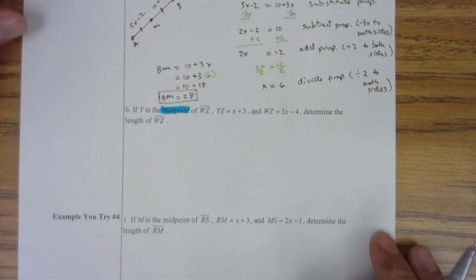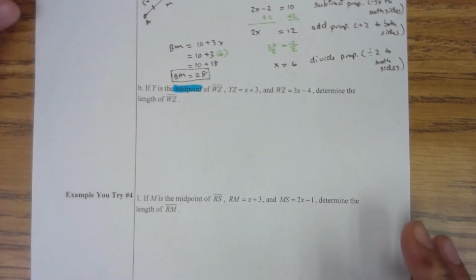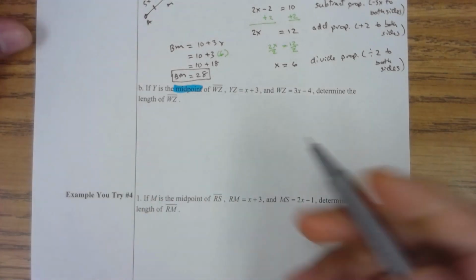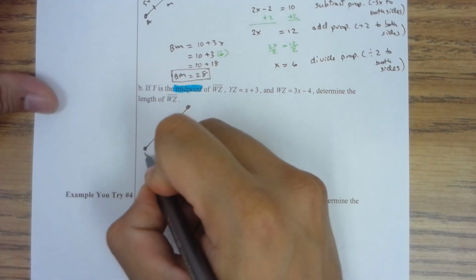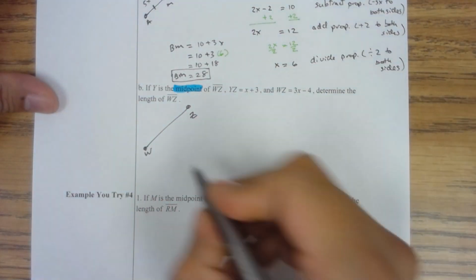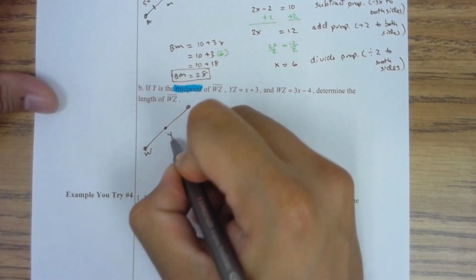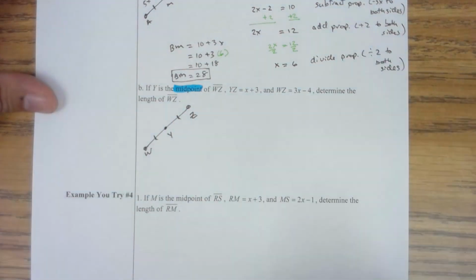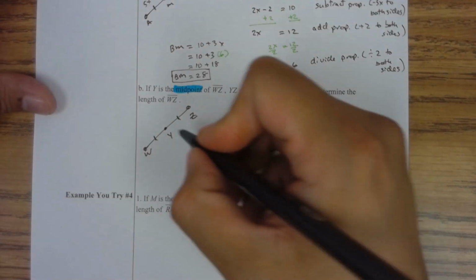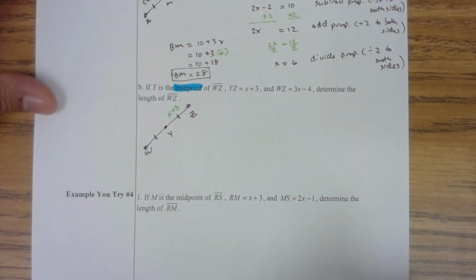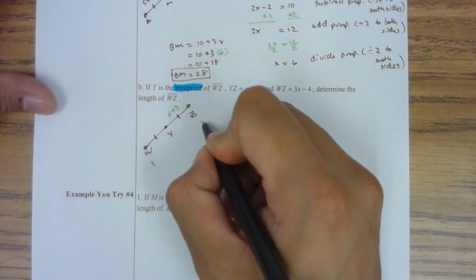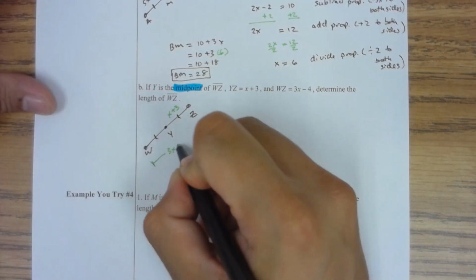Alright. Let's try again. Next problem. Just draw a picture of this. WZ. Y is the midpoint. So we know these two are the same. Let's see. YZ here is x plus 3. So right here is x plus 3. And WZ is 3x minus 4. So from here to here is 3x minus 4.